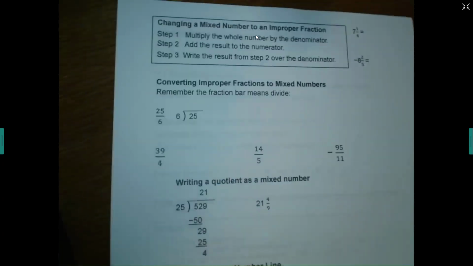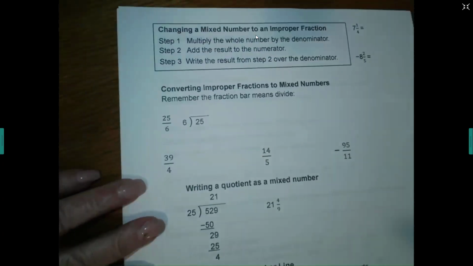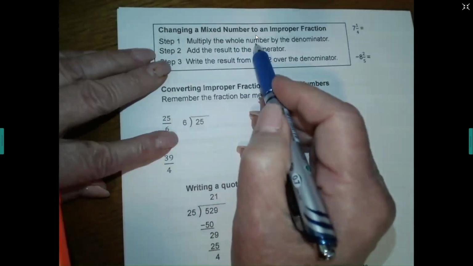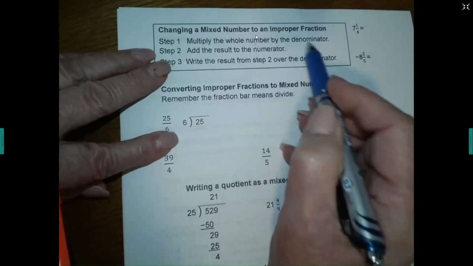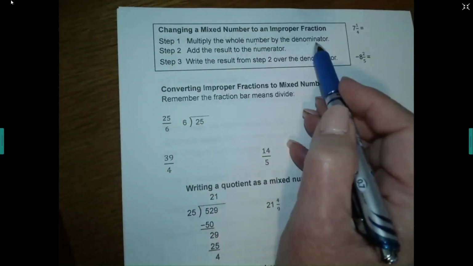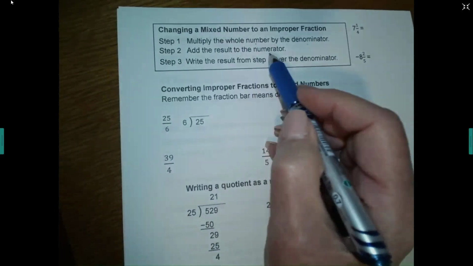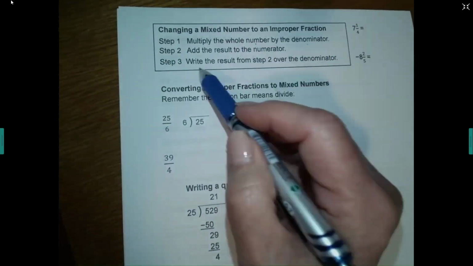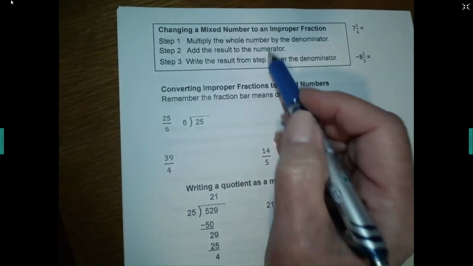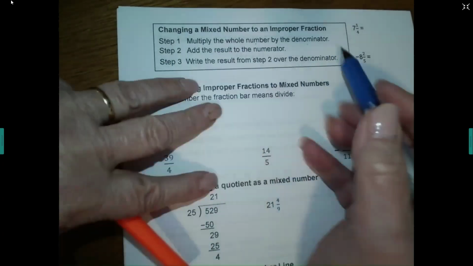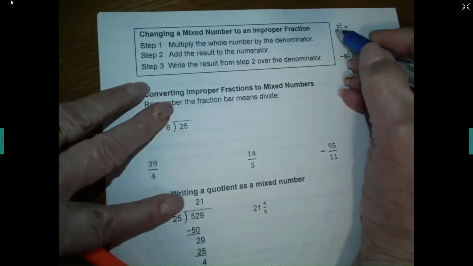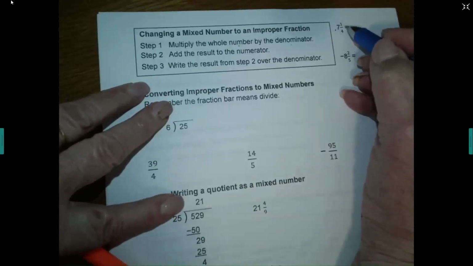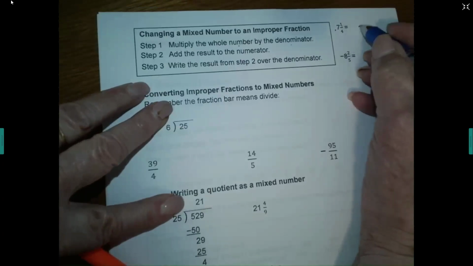So this is the little algorithm or the rule to do that. We're going to multiply the whole number by the denominator because we have this many sets with this many in it. Then we're going to add the result to the numerator, and then we'll write the result from the second step over the denominator. So if we have 7 and 1/4, we have 7 sets of 4, which is 28, plus this one more would be 29, and we write it over.